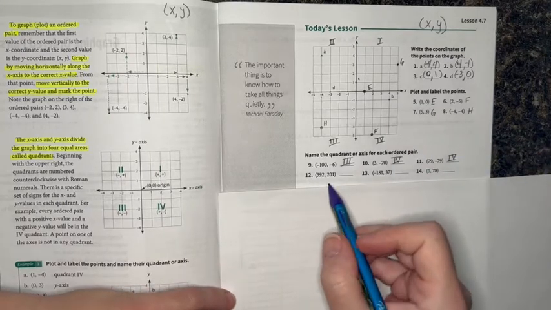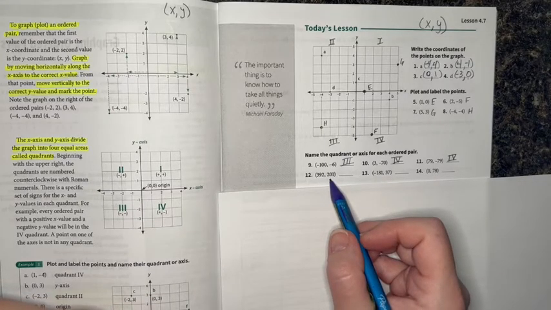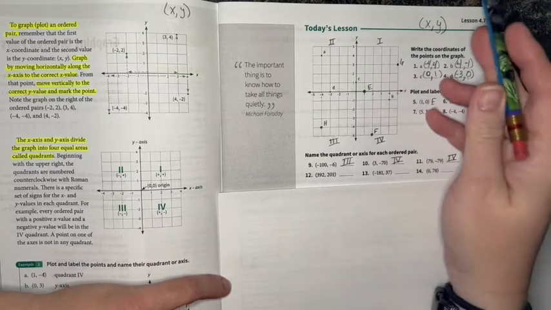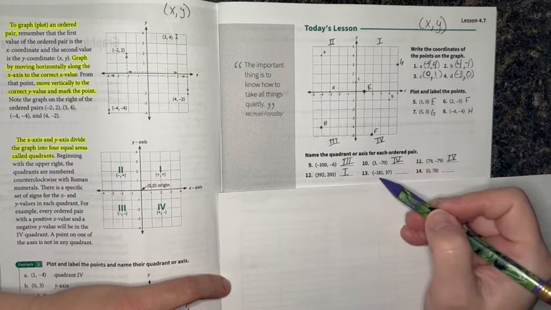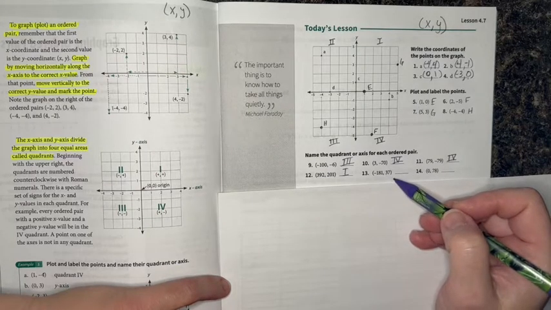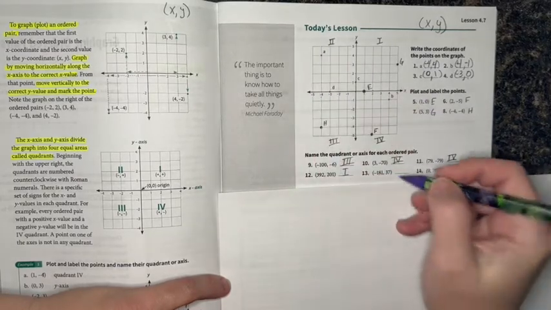For number 12, we've got +392, +201. Well, we know that positive is going to be way over here, and then up is going to be in quadrant 1. Then -181, +37. So now I'm going this way, but then up, and that's quadrant 2.